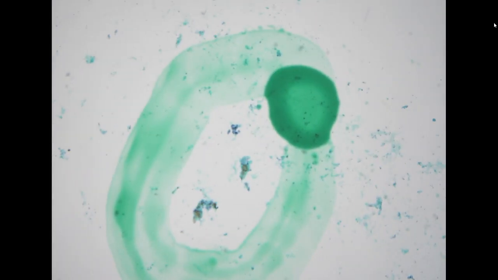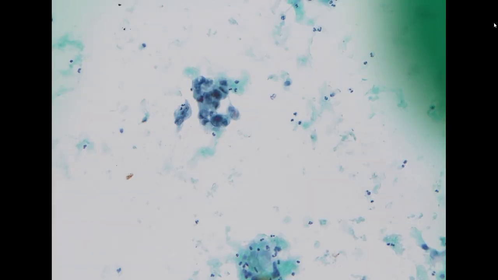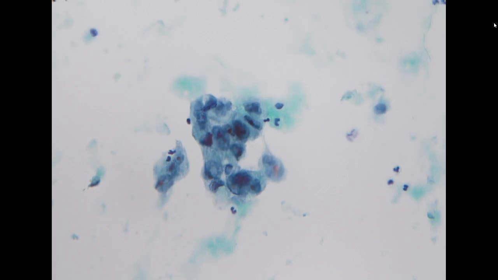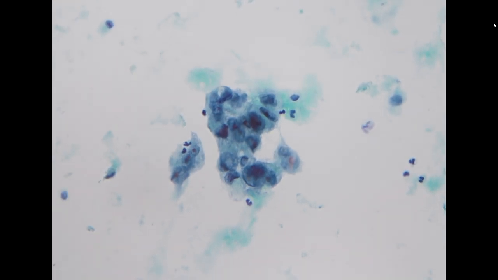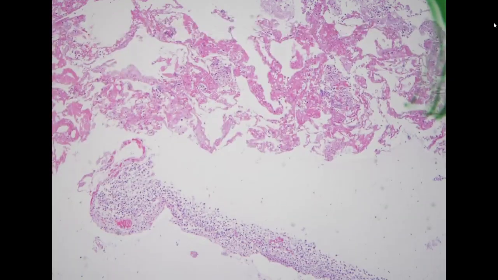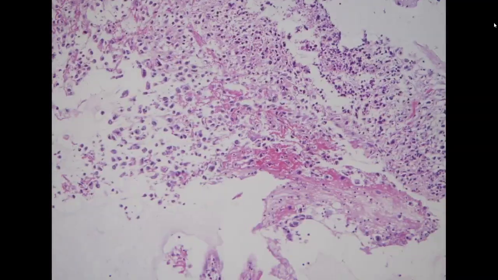But the patient actually had a prior history of undifferentiated pleomorphic sarcoma on the pleural surface. So this is a malignant specimen. We are uncertain if it is a carcinoma or just a high-grade malignancy. So we will call this malignant, positive for malignancy.